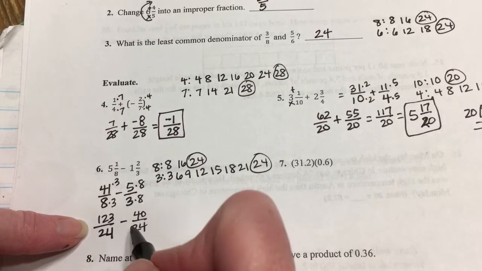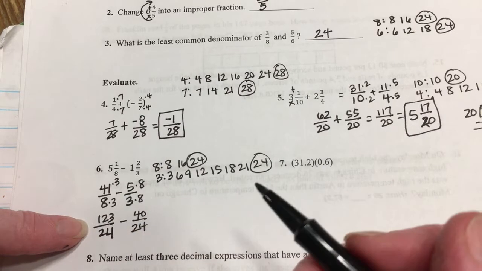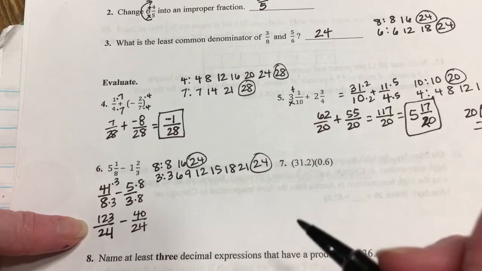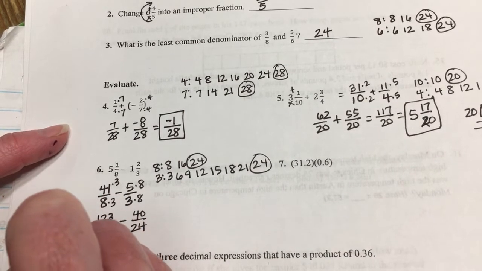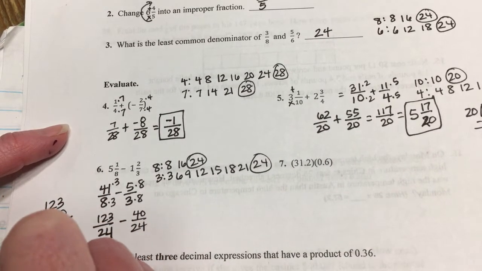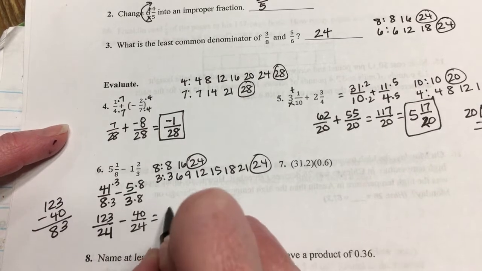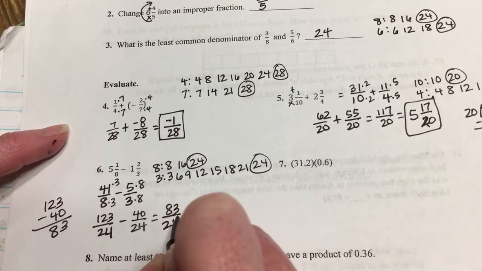And because 123 is more than 40, this is just a regular subtraction problem. There's not anything funny with the negatives. So I can just subtract 123 minus 40. So that would be 83. I'm going to keep the denominator 24.